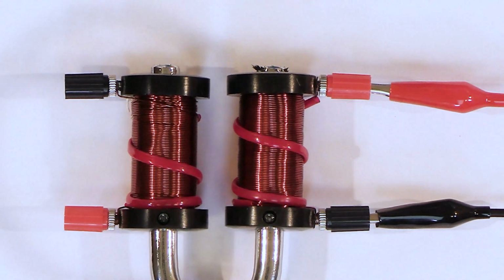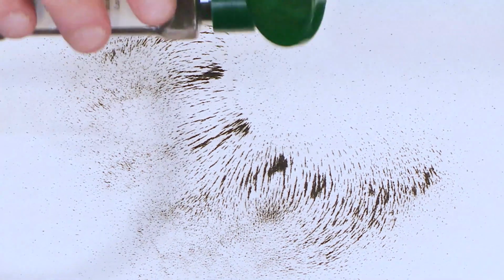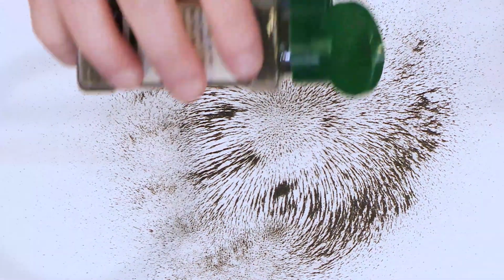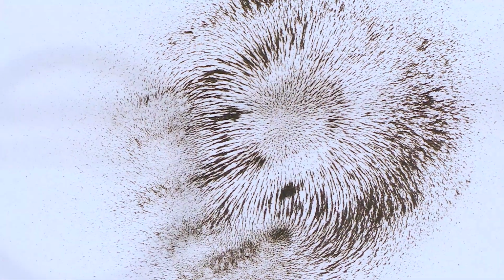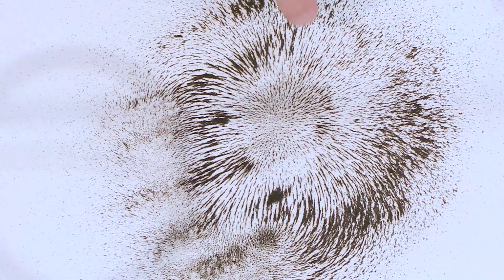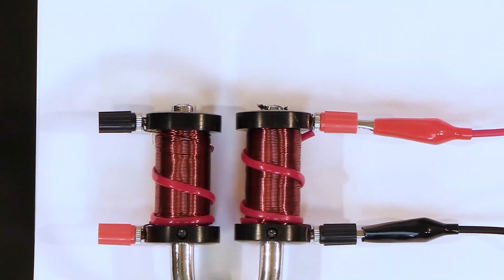Now I'd like to do the exact same thing with the iron filings here. So I'm going to open this up. I'll try to hold it steady here and see what we get. A little harder to see. The reason it's a little harder to see is because the magnetic field is strongest inside of that coil, and we're looking at the side of the coil. It's coming out of one side of the coil, coming around and entering into the other side, and that's where the magnetic field is the strongest.